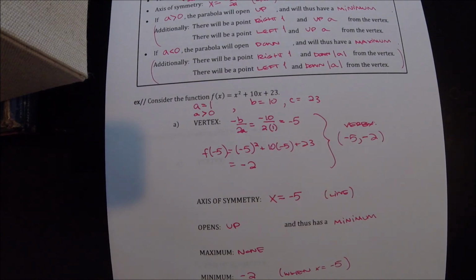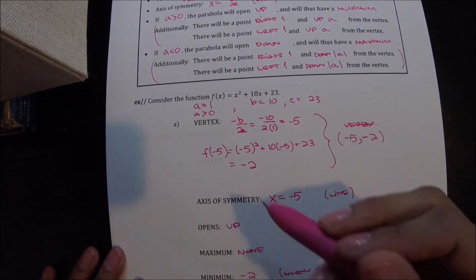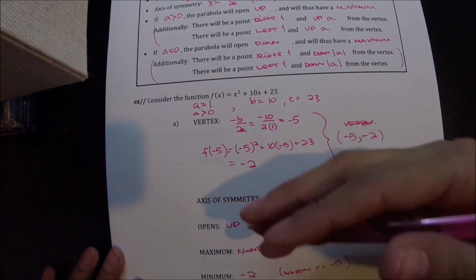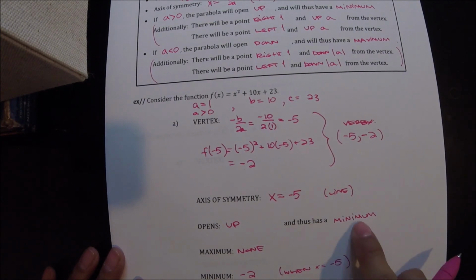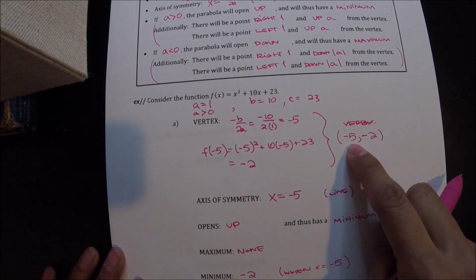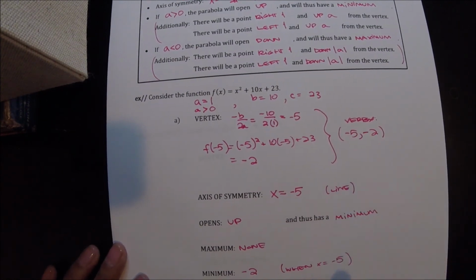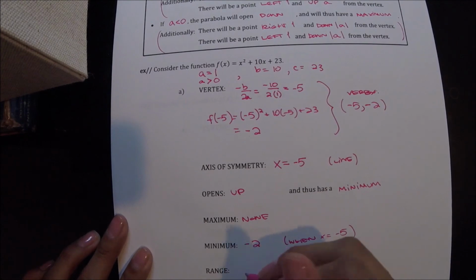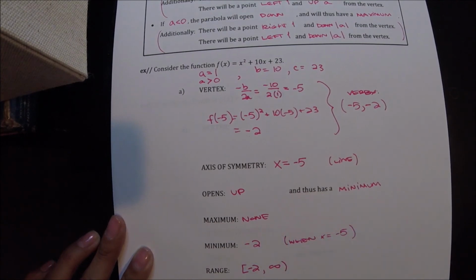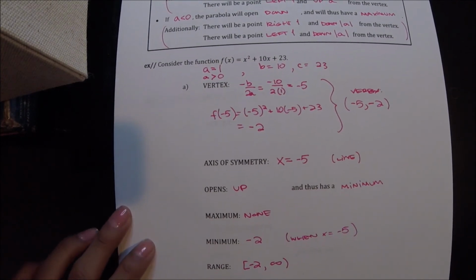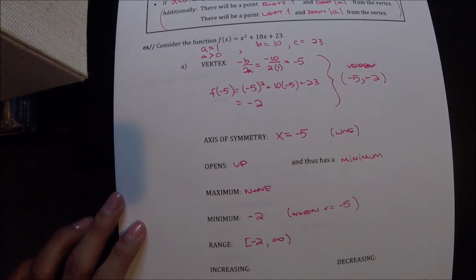And then the range: since it has a minimum value and it's opening up, the range, bottom to top, starts at the very bottom, which is the minimum, the vertex (negative 5, negative 2). So it starts at negative 2, and then it's just going to go up to infinity because the parabola is opening up. But again, you can just graph it and double check.